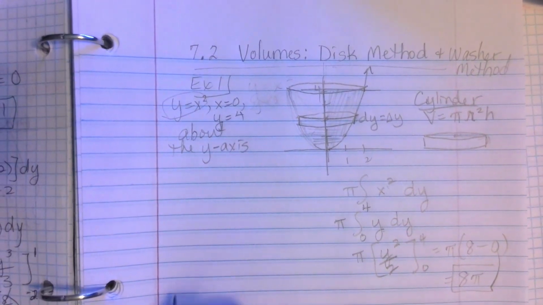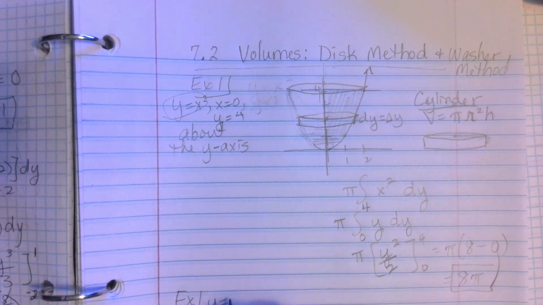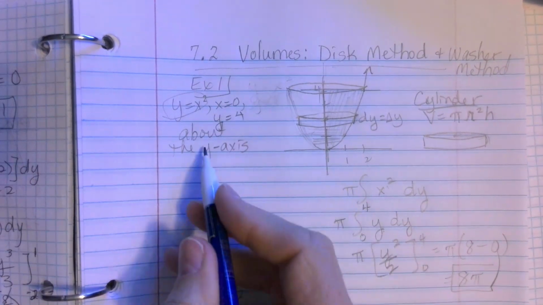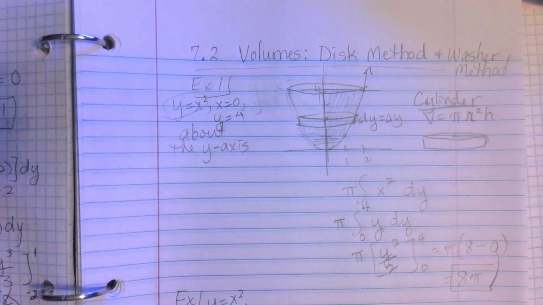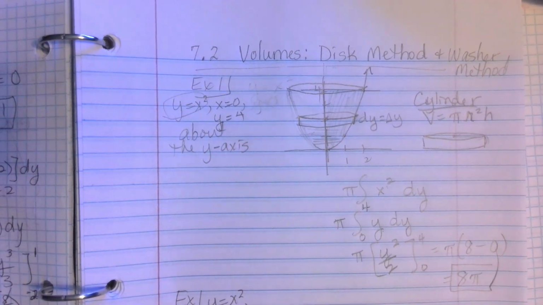We can even take that same curve, y equals x squared. Now I will include y equals 0, and let's say x equals 2.